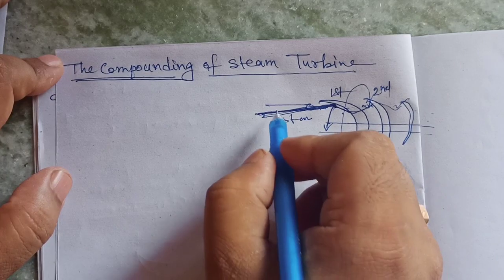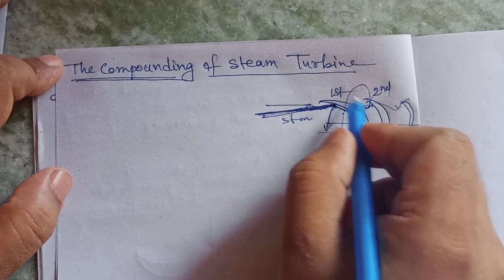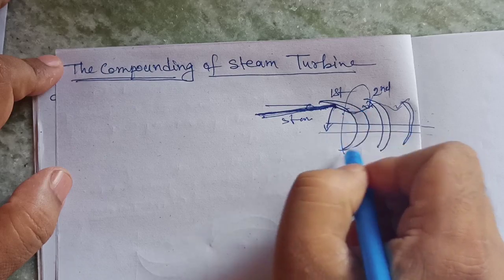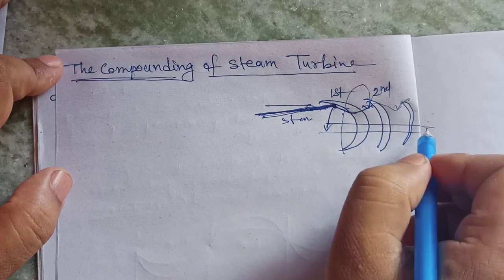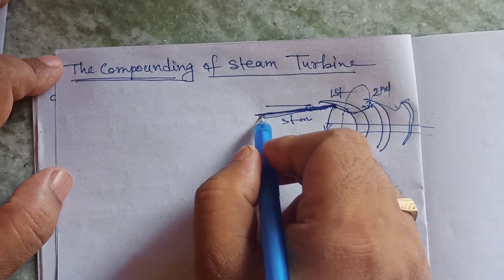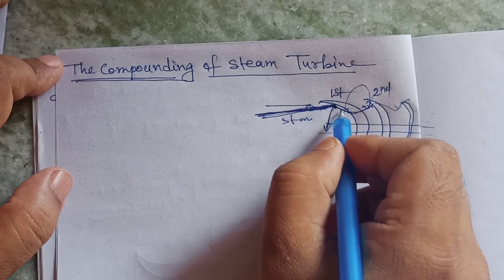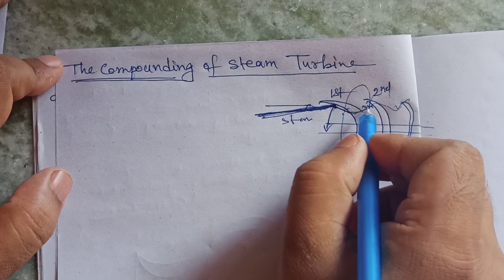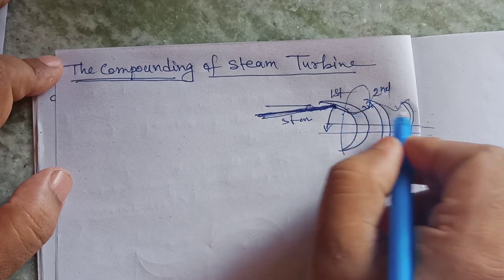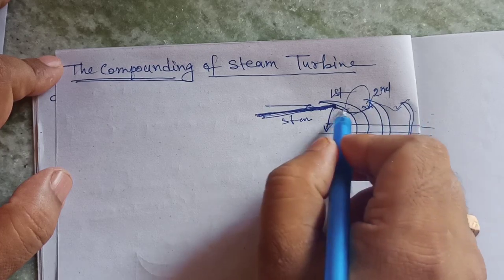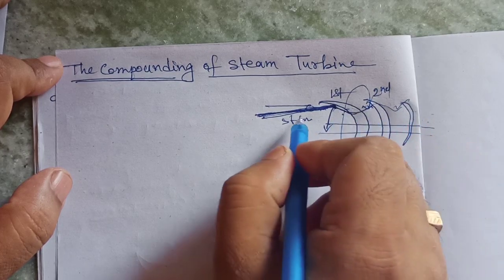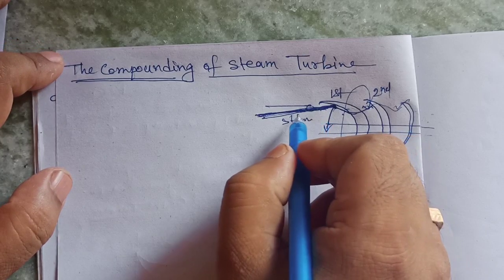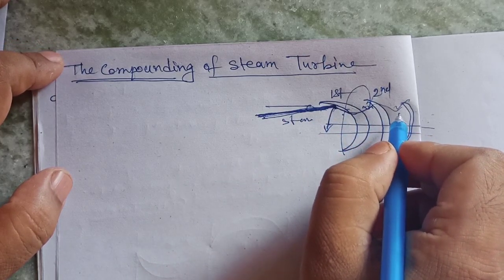That means we cannot directly impact a single blade to produce the speed of the turbine, but if you apply this steam through a number of blades in a row, what happens? All the blades will act and the speed of the steam will reduce gradually.